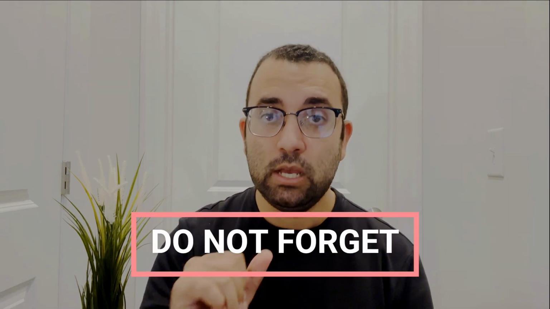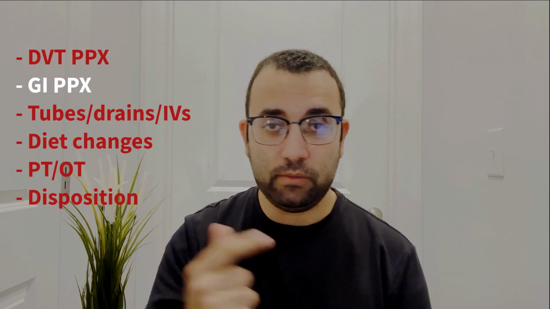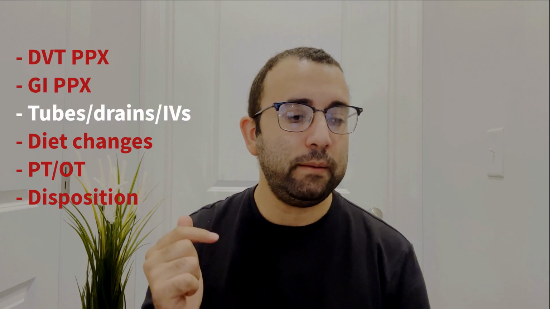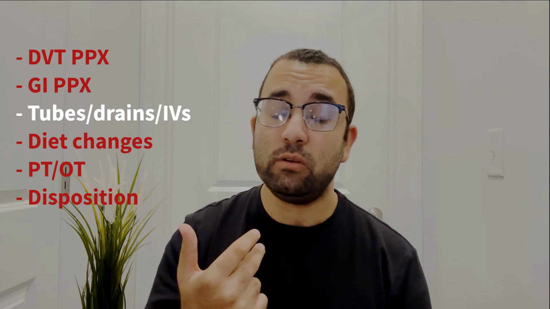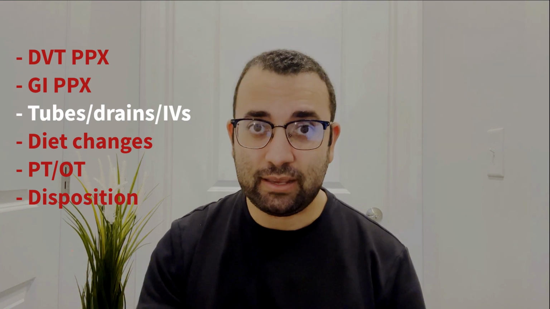The last part here in the plan itself, and I think that this applies to anybody regardless of what's going on with the patient, are things you should not forget. So those are going to be your DVT prophylaxis, your GI prophylaxis, if it applies to the patient. You're going to address any tubes, drains, IVs, or any central lines, or anything that the patient has, and whether or not they need it to stay or they can be taken out as soon as possible.